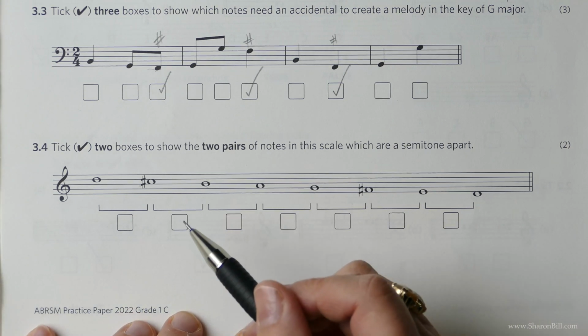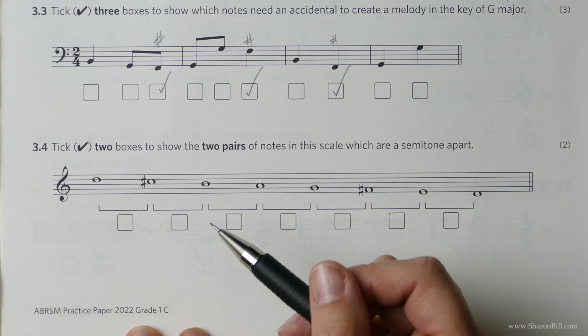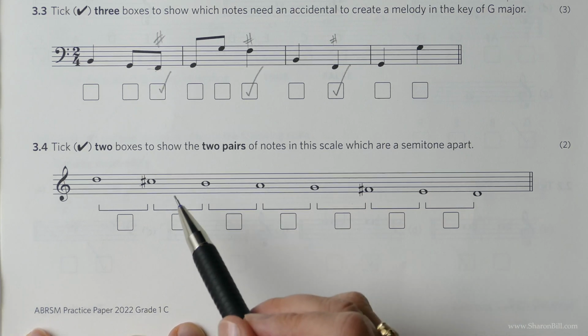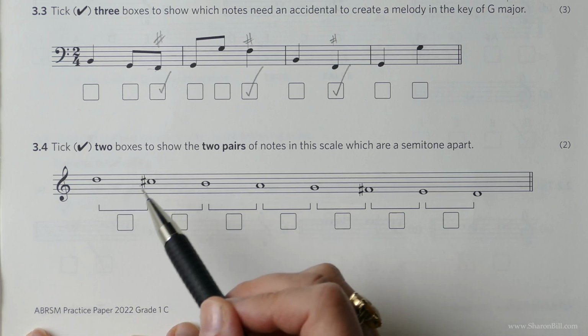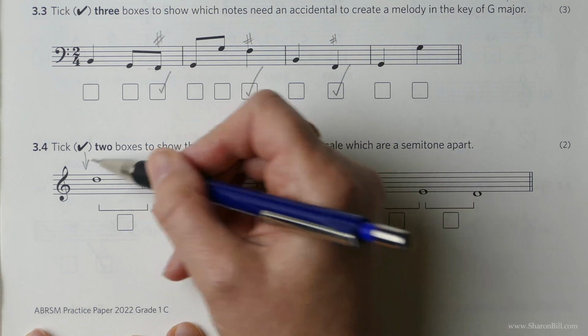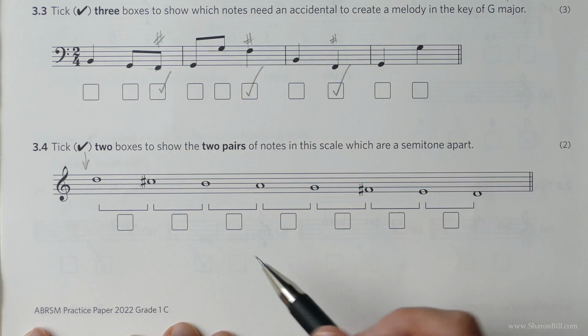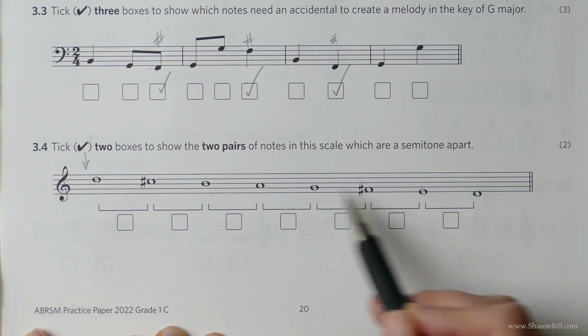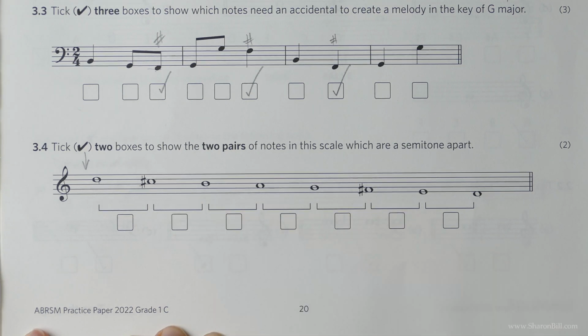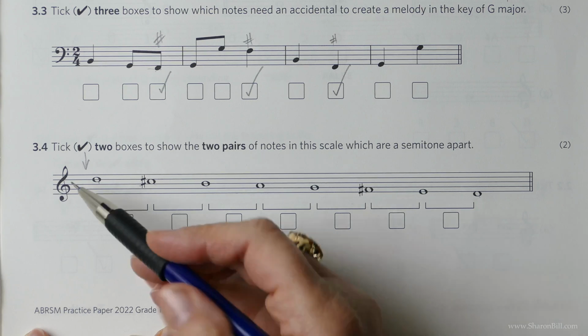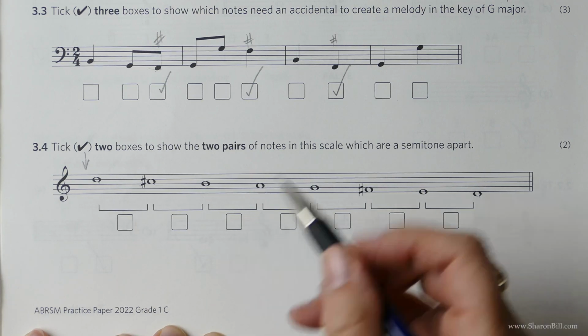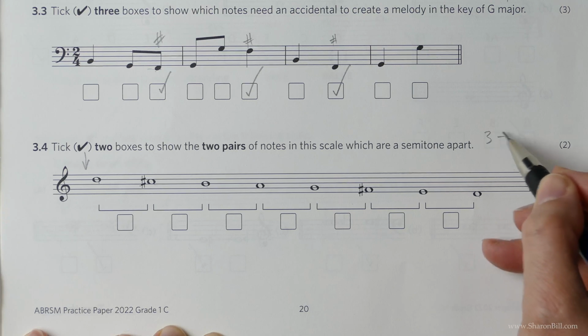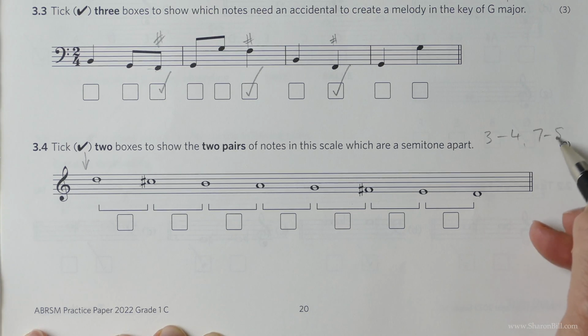Whereas if you remember the formula for the major scale of tones and semitones, we can easily answer this. However, just keep your eyes peeled, because notice this is a descending scale. So here we have a D going down to a D with an F sharp and a C sharp. So this is the D major scale descending. And we know that the semitones are 3 to 4 and 7 to 8.